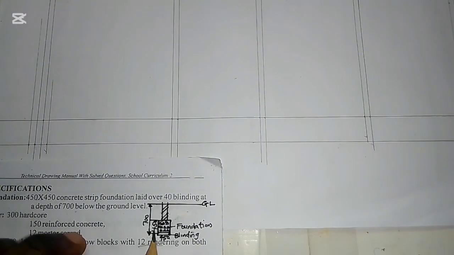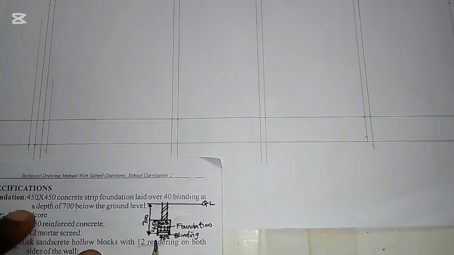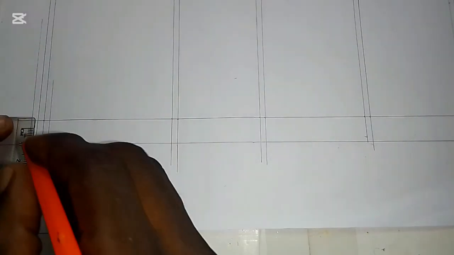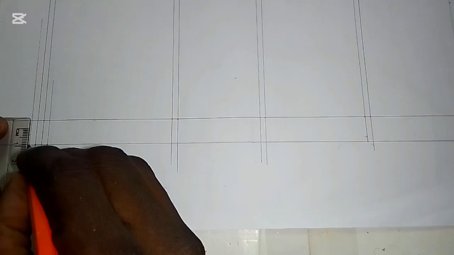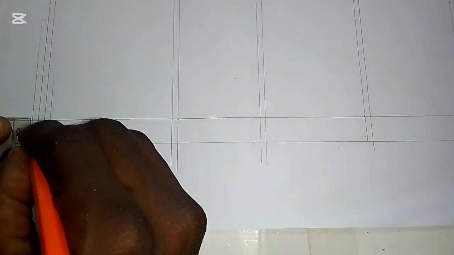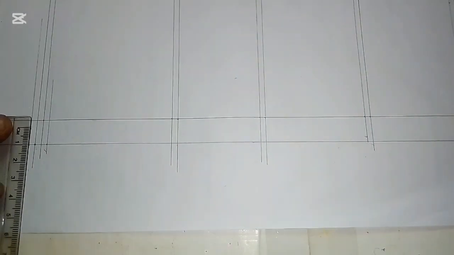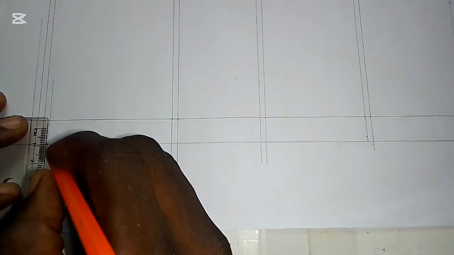Now we are told that it's 450 by 450, so I'm going to measure 450 from this base here. From this base I will take 450, and 450 to scale and centimeter is 450 divided by 500, which gives us 0.9. So I will take 0.9 here, 0.9 from here, then 0.9 at this other side as well.